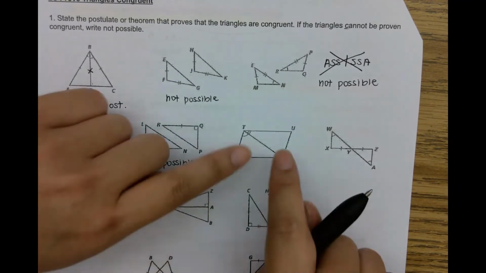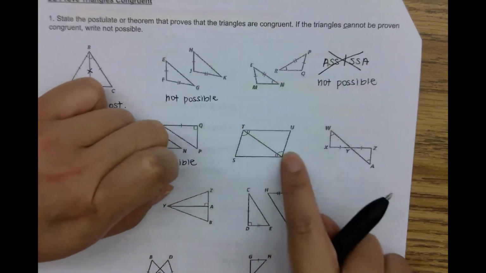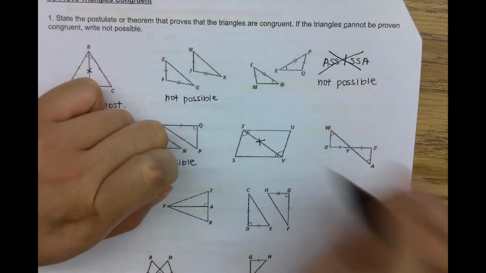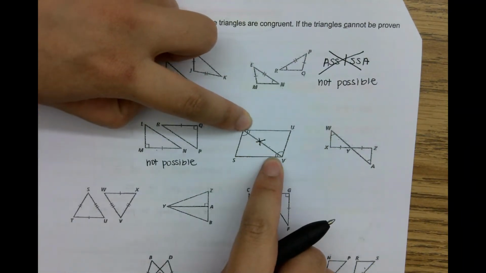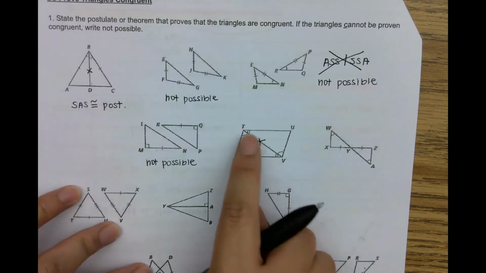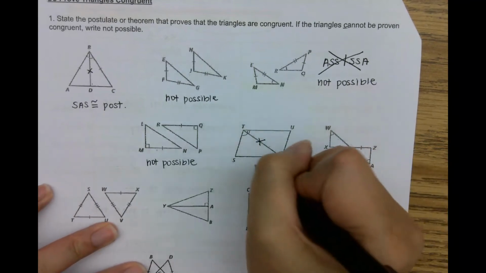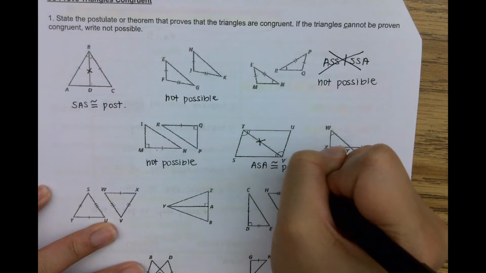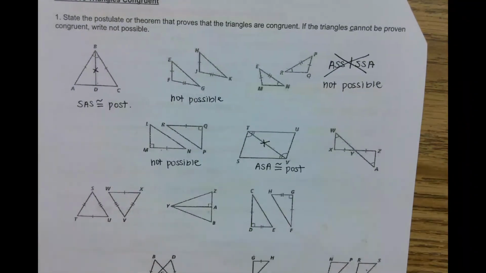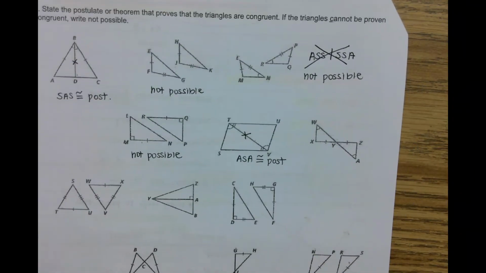Here, I have an angle. They share this side. So reflexive property tells me that they're the same. And then I have this angle here. So this is angle, side, angle. Here, I have an angle.